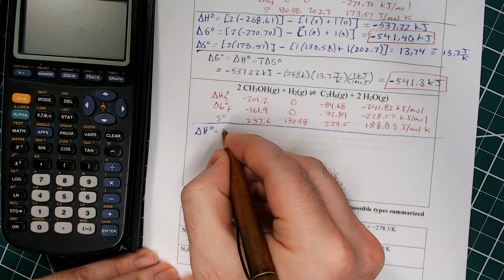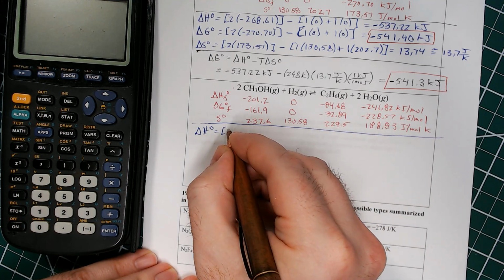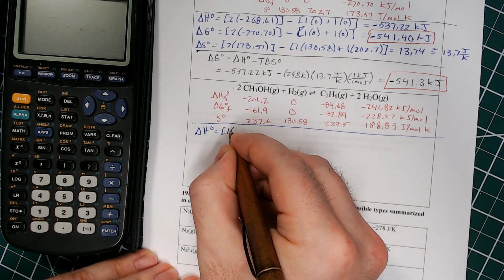Delta H, again, products minus reactants. I suppose this is tedious as well, but maybe you can fast forward through this part.